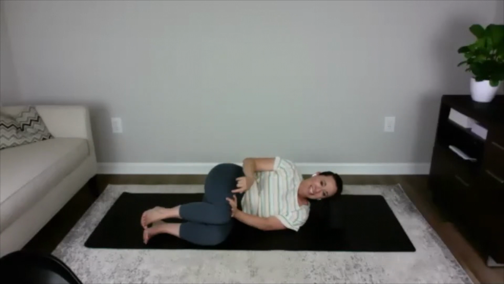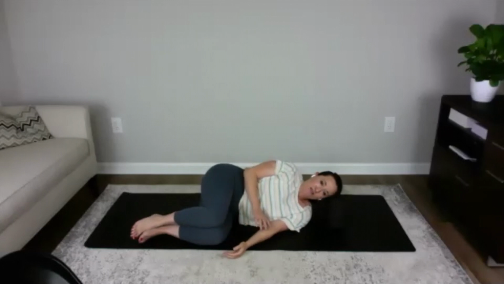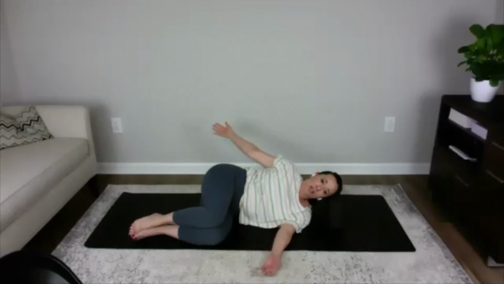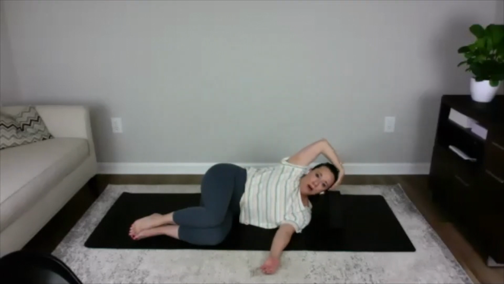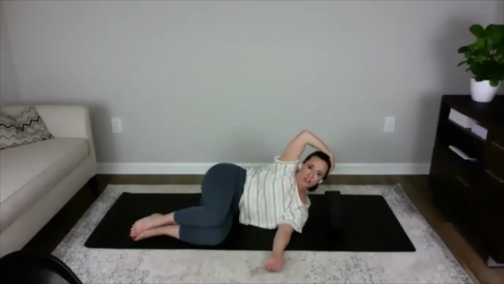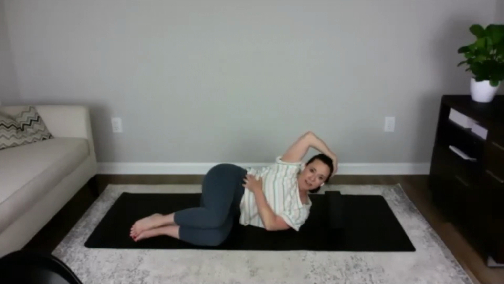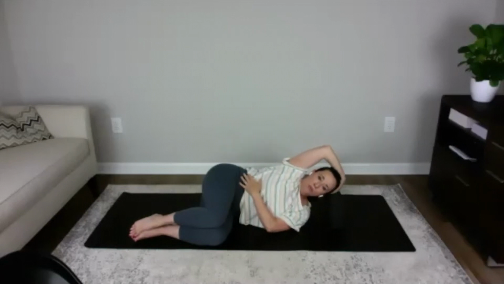Keep pushing leg into thigh, into hand, hand into thigh, and leg. And relax. Very nice. Now, what I want us to try to do in this position is take your right hand, bring your hand all the way up and over your head. We're going to try to do a side sit-up. So we're going to try to really work on contracting the side abdominals.